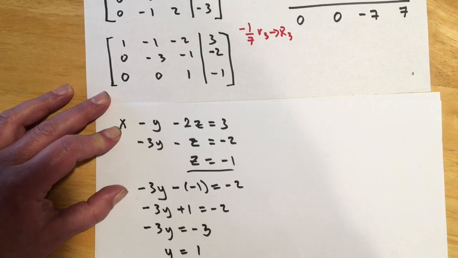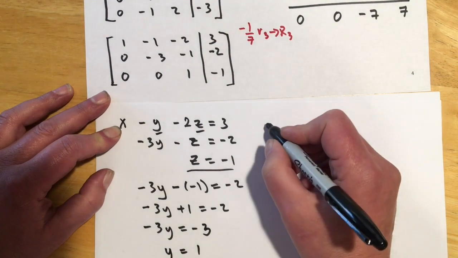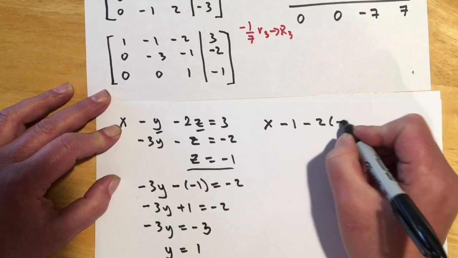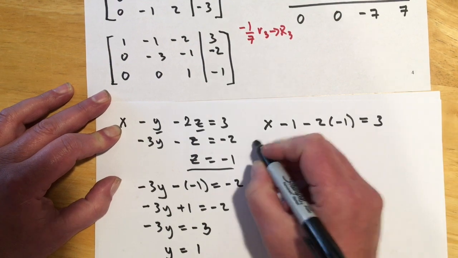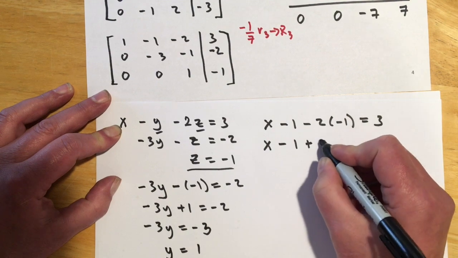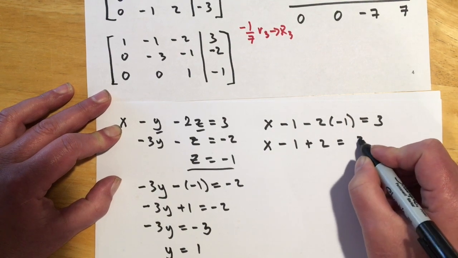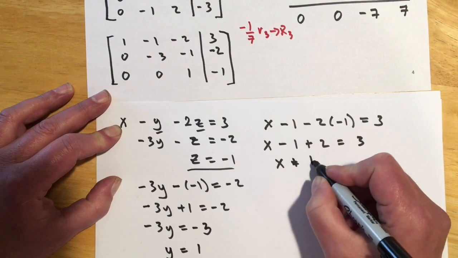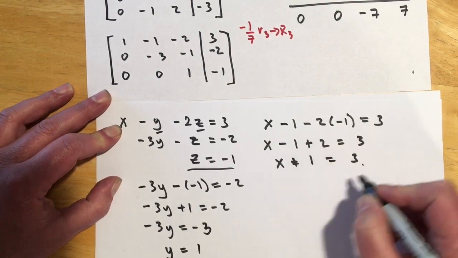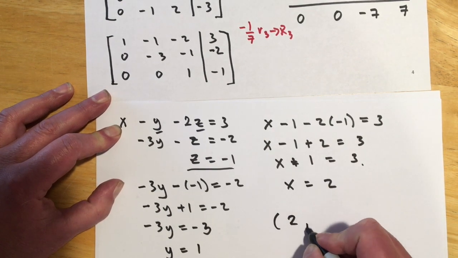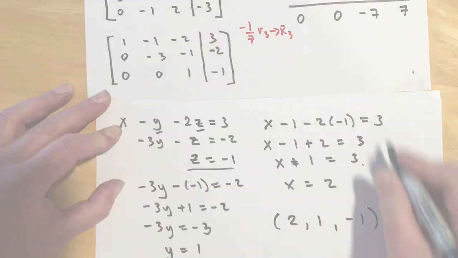So now I know z and I know y, so I can plug those back into the first equation, and then that's going to give me x. So x minus 1 minus 2 times -1 equals 3. So -1, that makes a plus 2 equals 3. So x, that makes, plus 1 equals 3. Subtract the 1 over, and x equals 2. So the solution is 2, 1, -1.